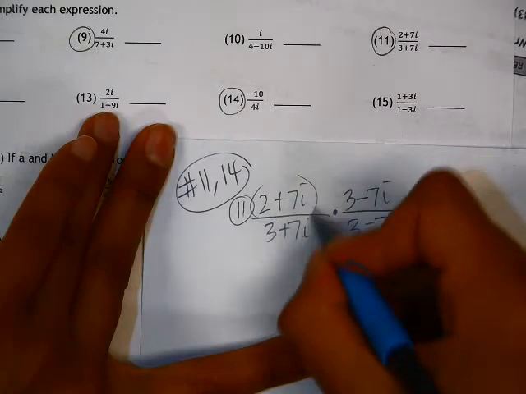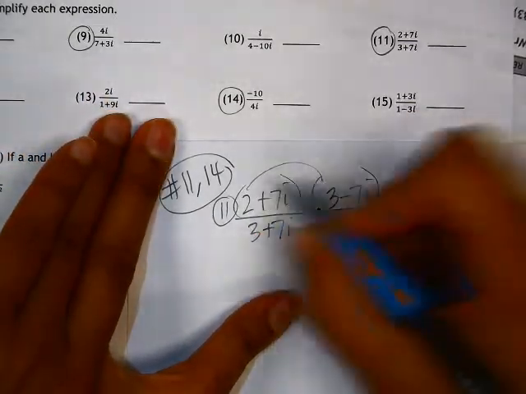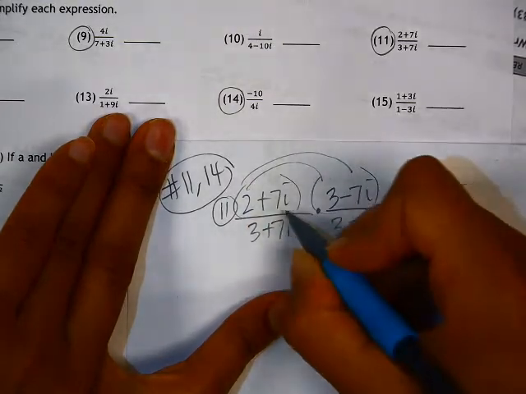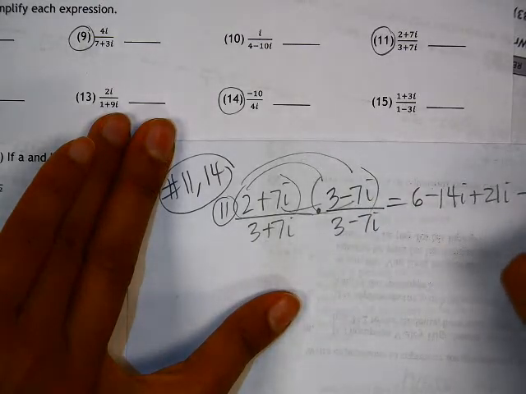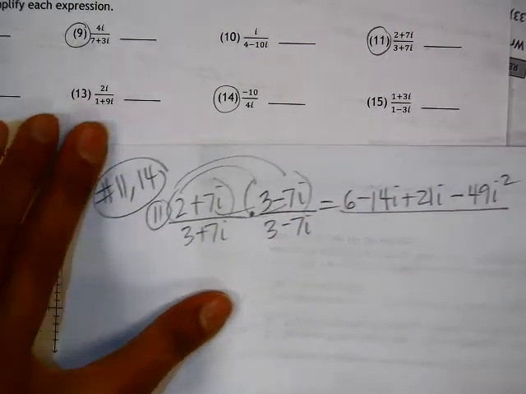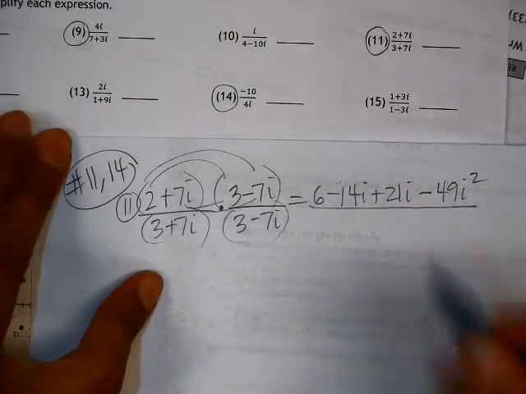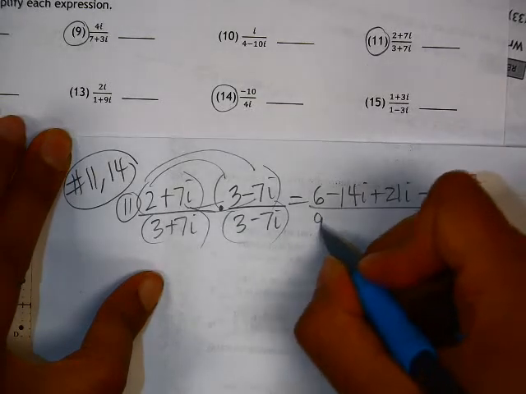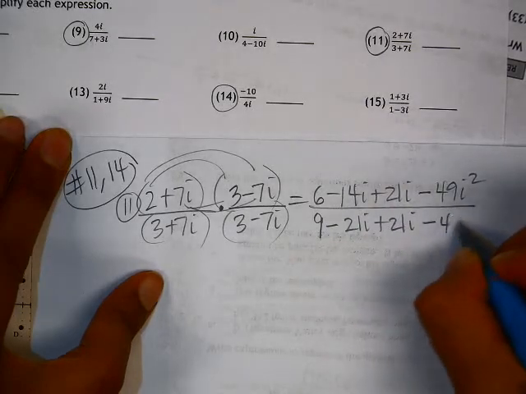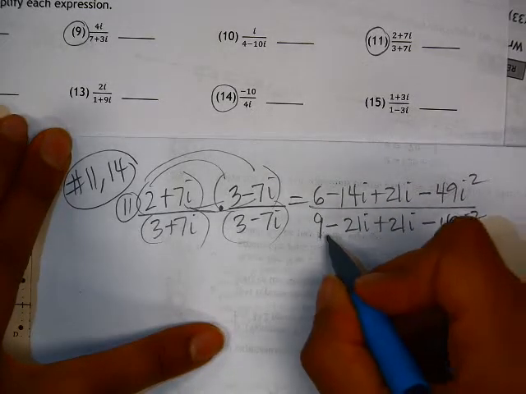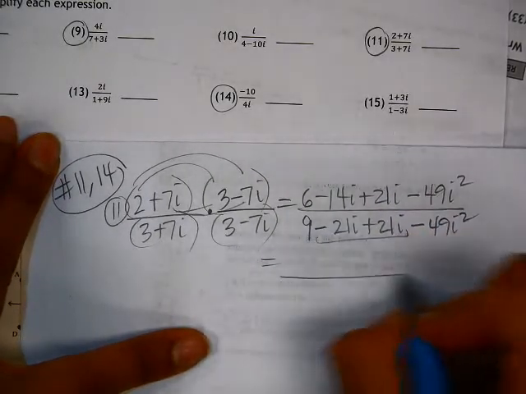So multiplying these two using the distributive property gives us 6 minus 14i plus 21i minus 49i squared. Similarly, on the denominator, we're multiplying conjugates, so we should expect the middle terms to cancel out. So 9 minus 21i plus 21i minus 49i squared. So we can see here that these middle terms will end up canceling. So let's continue to simplify.